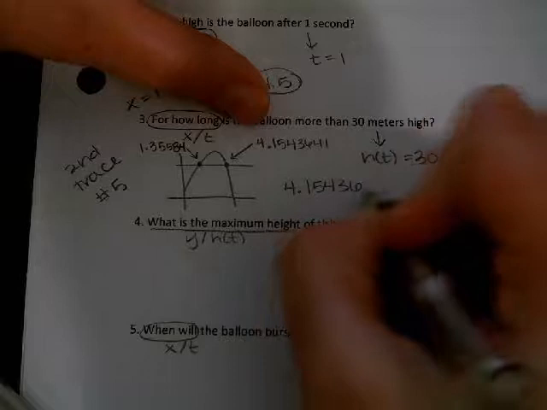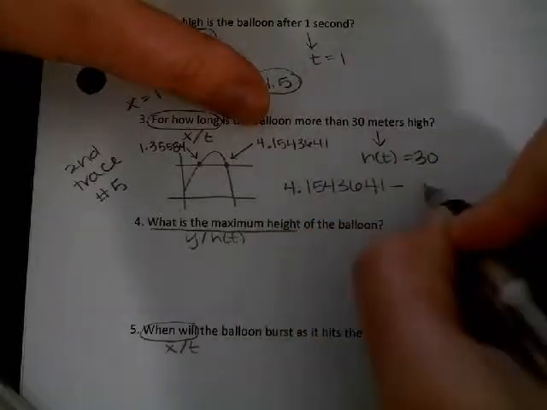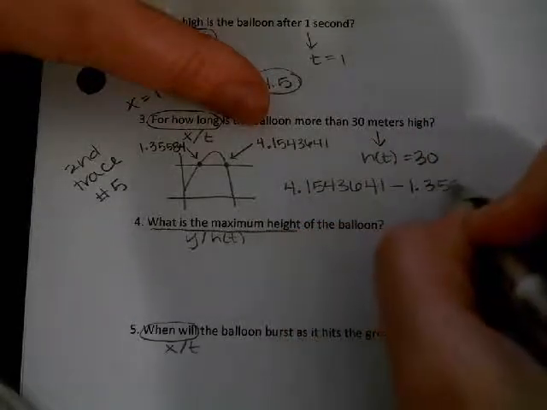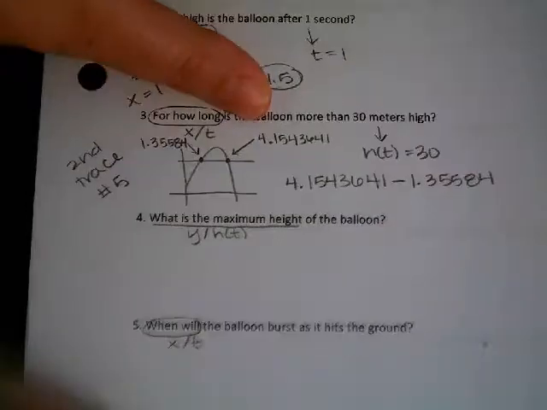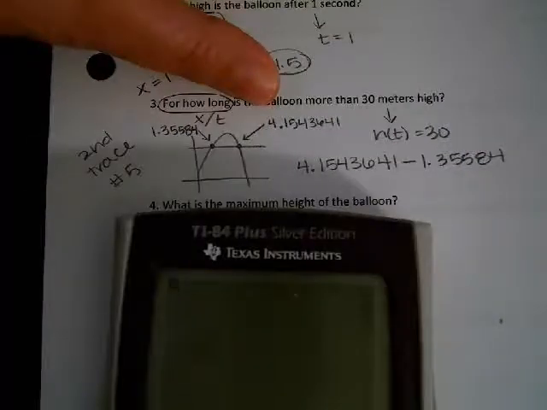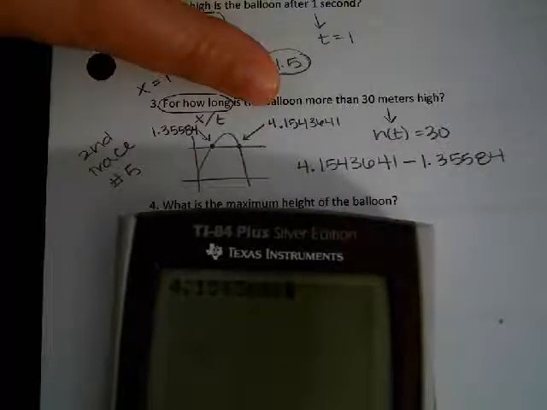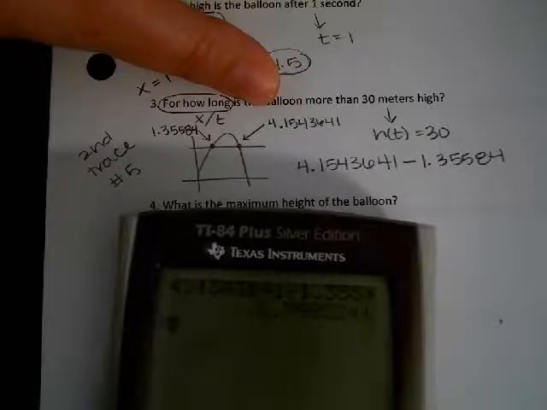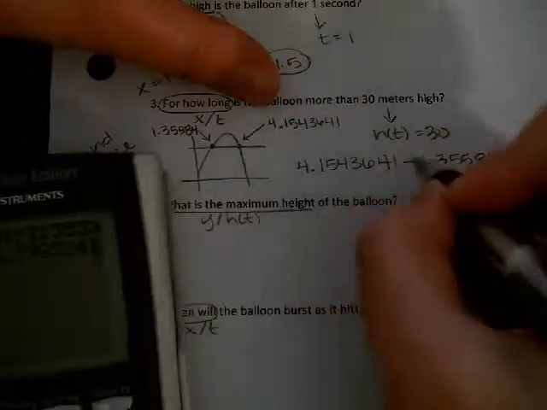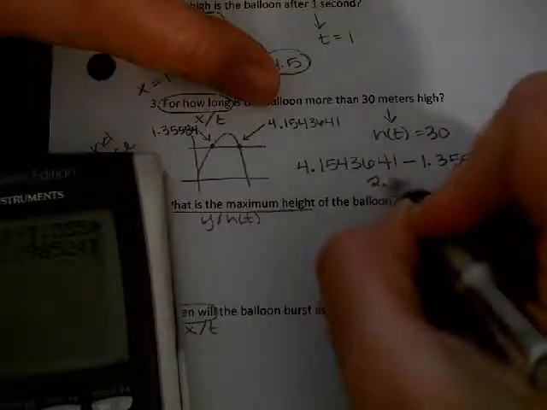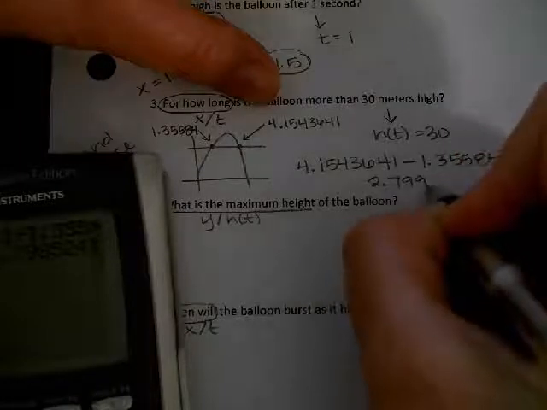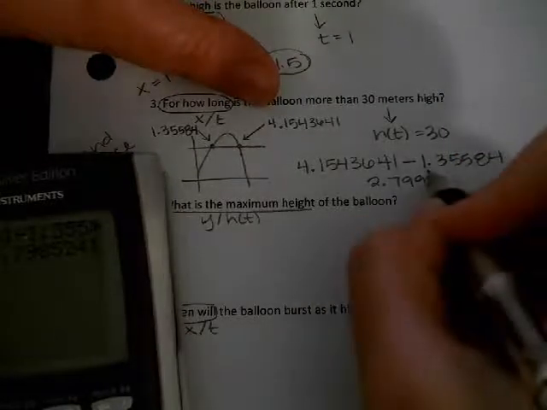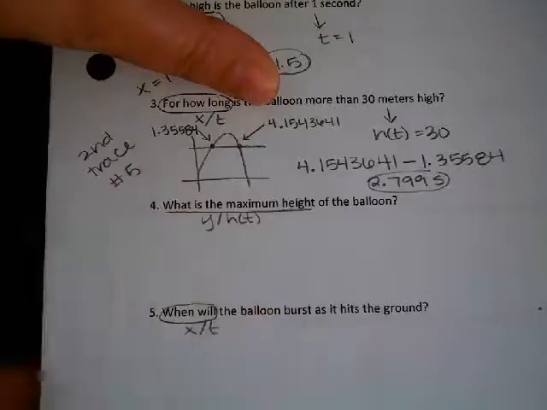4.154361 minus 1.35584. And now I can go ahead and round to 3 decimal places. 2.799 seconds. Okay. I haven't written my sentences yet. I'm going to come back to that later.